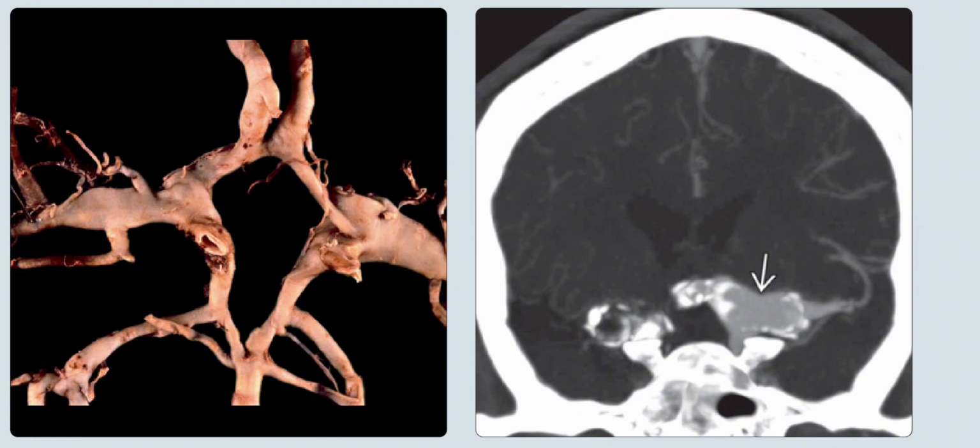On the left is the dissected circle of Willis in a hemophiliac child with HIV, and it shows the non-atherosclerotic fusiform vasculopathy, which is involving multiple vessels and most striking in the MCAs. Right is the coronal MIP view of a CT angiography in a 25-year-old HIV-positive man with a history of multiple strokes, and it shows the calcific vasculopathy with a fusiform aneurysm of the left distal ICA, proximal ACA, and MCA.